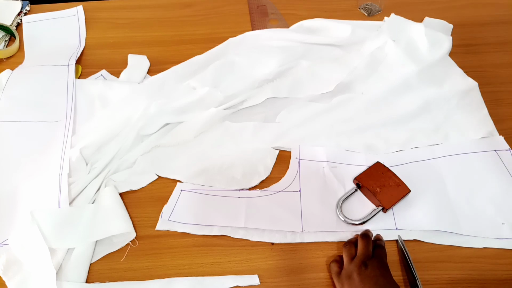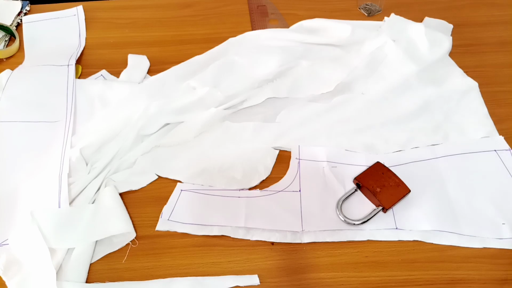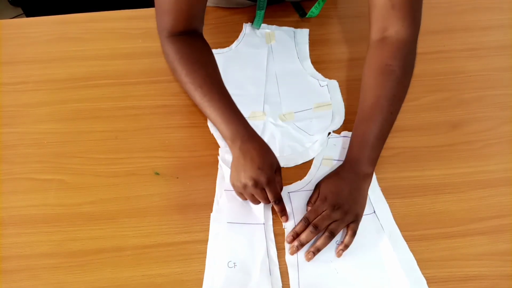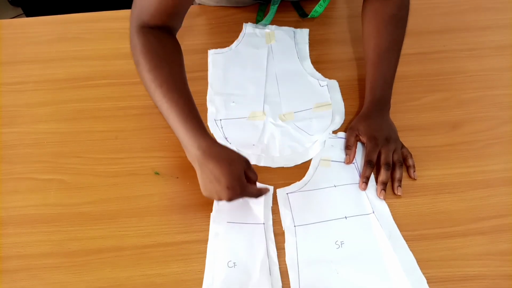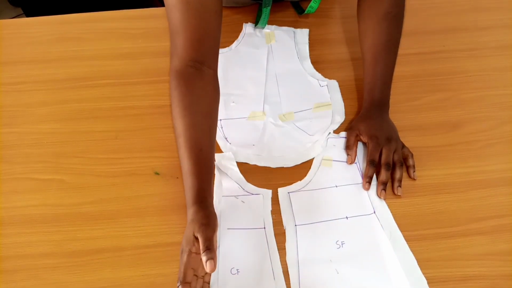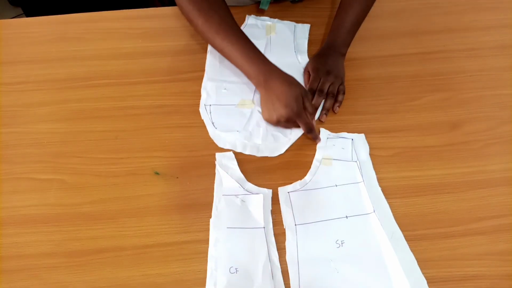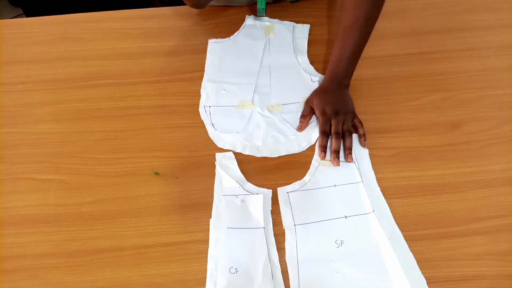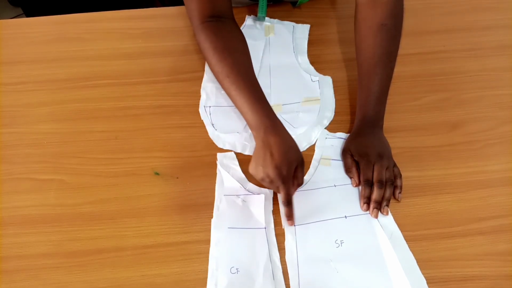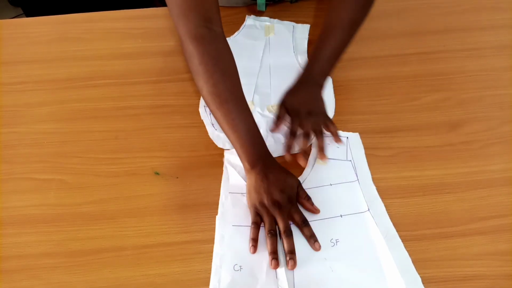Once I was done cutting, I went ahead to put a notch on the chest line and the waistline. I did the same thing for the other panel. Now here is the front piece which I have transferred to fabric. I have half an inch allowance everywhere here and 1 inch on the side seam allowance and the hem. Every other part there has half an inch allowance. Once that was done, I notched along the waistline. This will come in handy when I'm sewing the 2 pieces together.